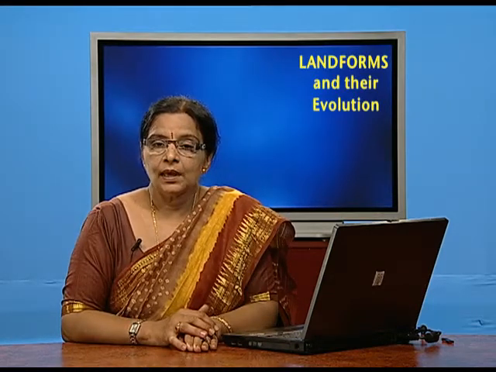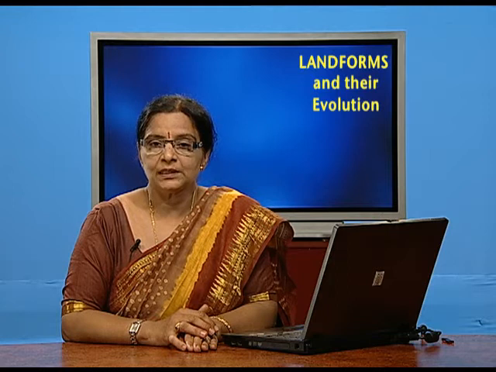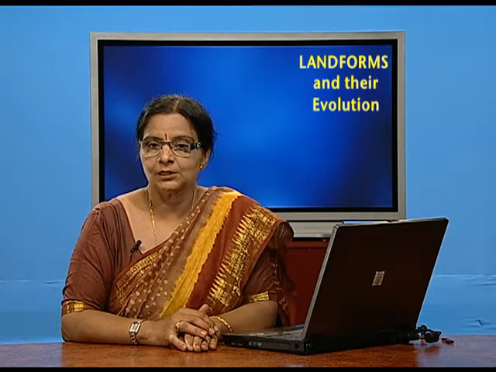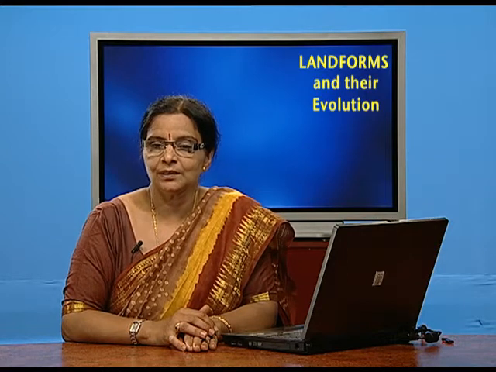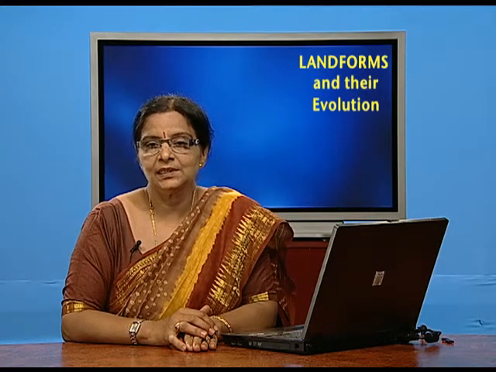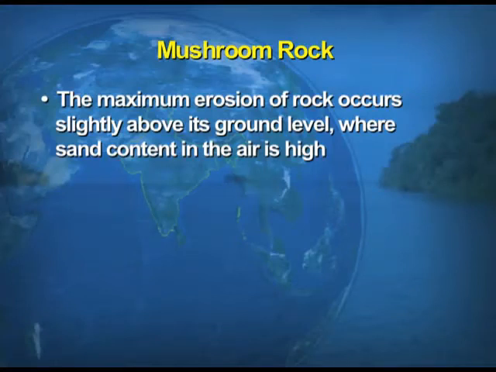Now, another important feature formed by the wind in the desert areas is a mushroom rock. When I say mushroom rock, it resembles the mushrooms which you eat. The maximum erosion of the rock occurs slightly above its ground level, where the sand content in the air is high.